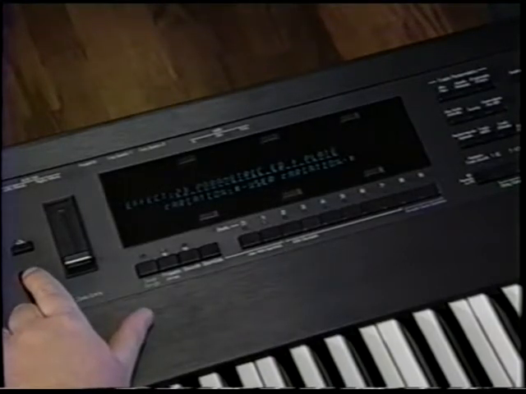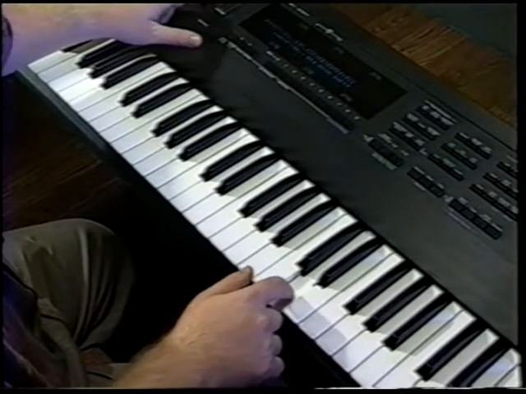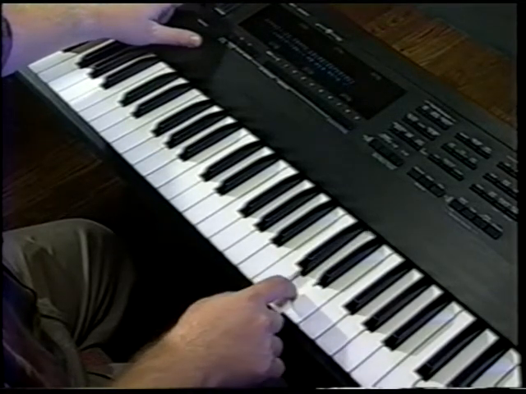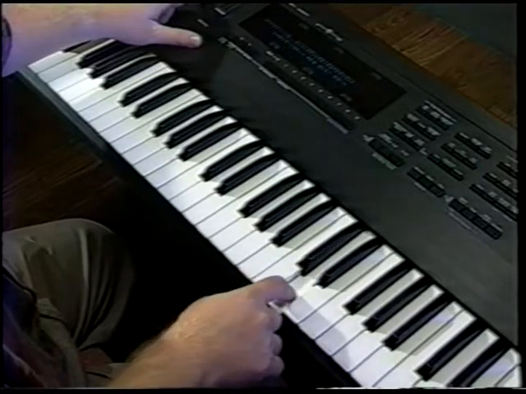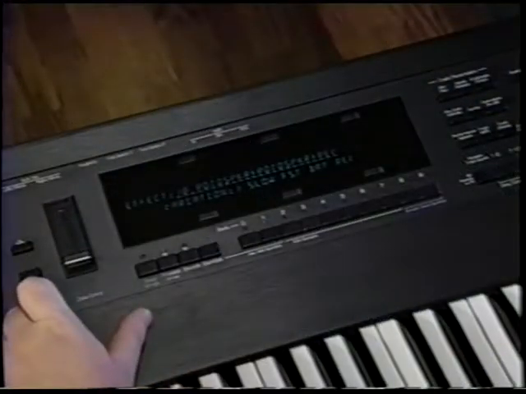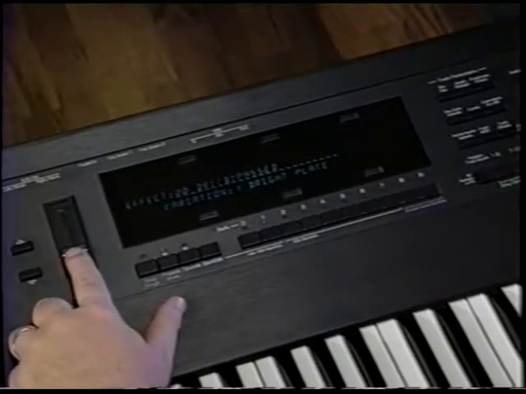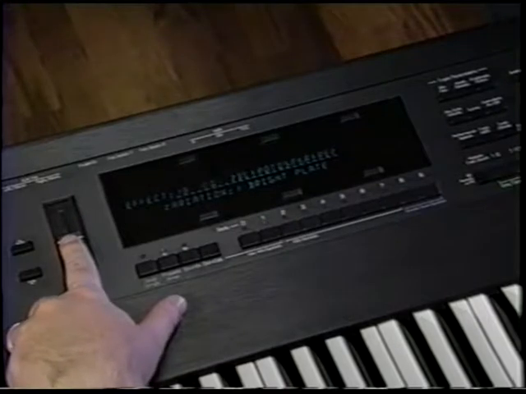You can listen to the different effects algorithms while in this mode by playing the keyboard. When you are finished, select effect number 45, Chorus plus Reverb 1, before moving on to the next exercises.